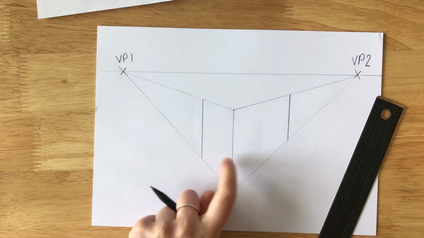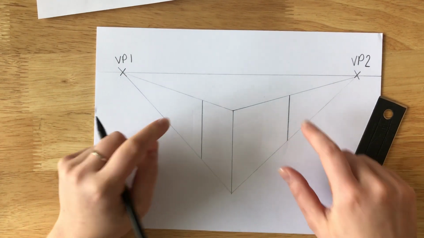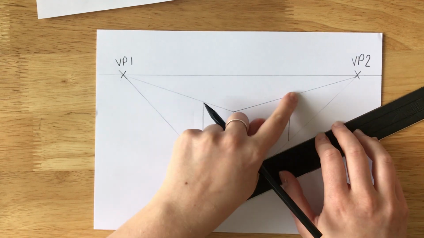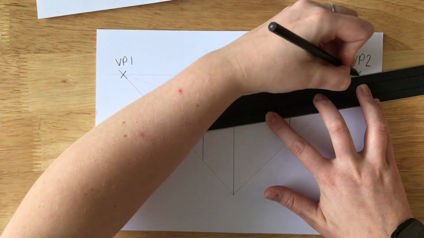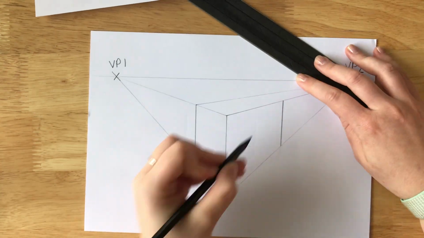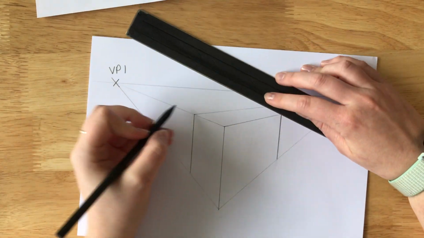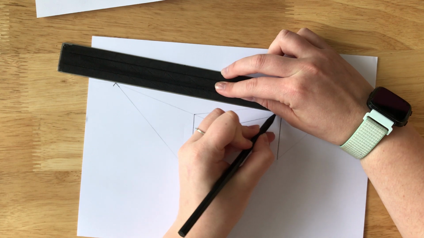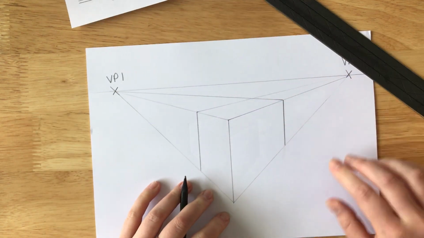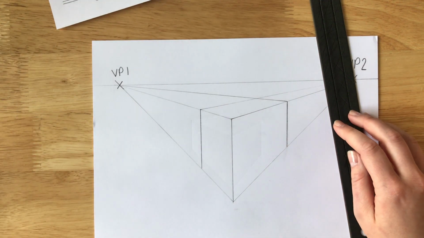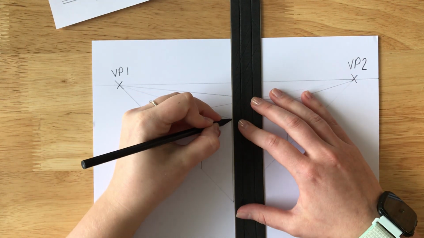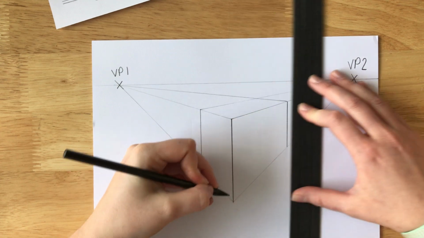So I've got the left, I've got the right, and now my last step is just to build up the top surface. So this side, everything goes off to vanishing point 2, so I'm going to do that, and then this side, everything goes off to vanishing point 1, so I'm just going to sketch that in as well. Okay, so I've kept it fairly light, and then my last step, as we did in the first one, is just to darken up those lines.